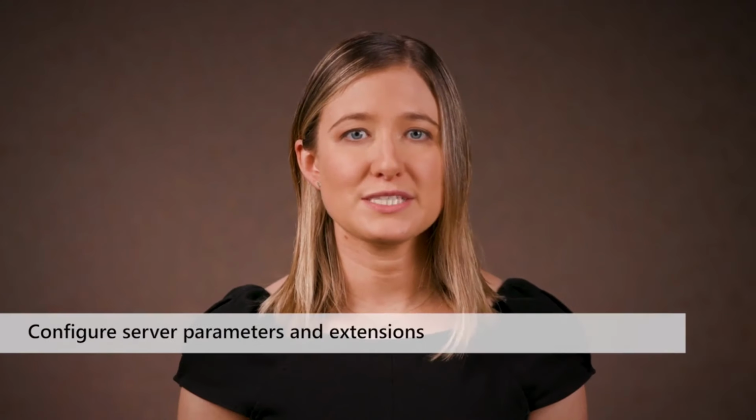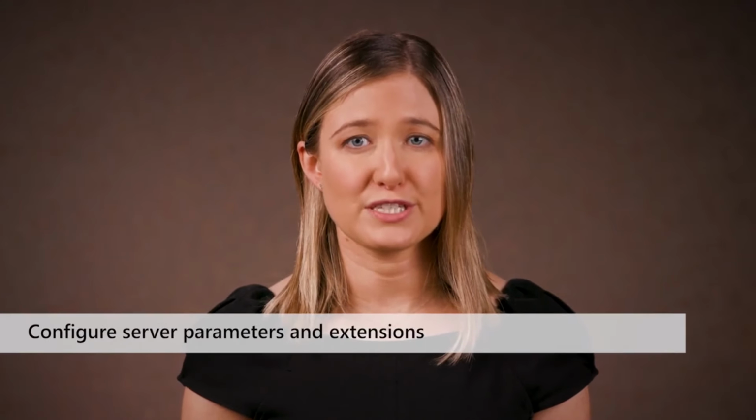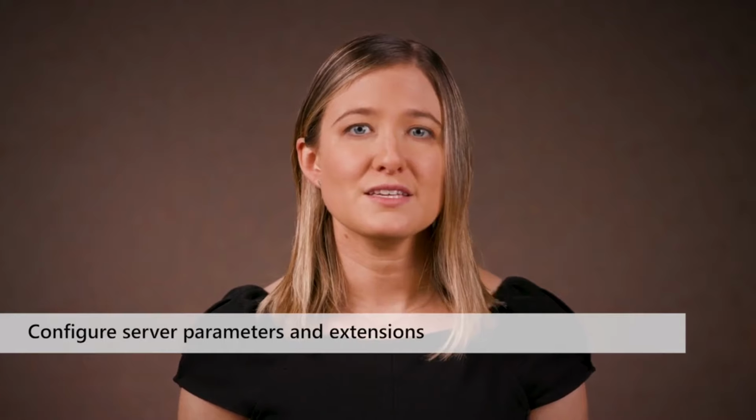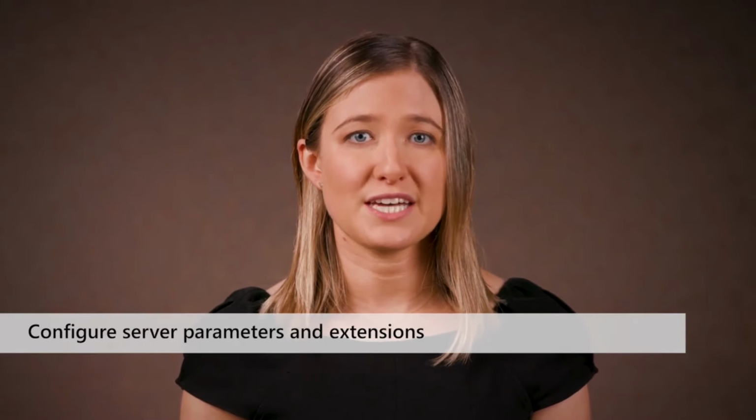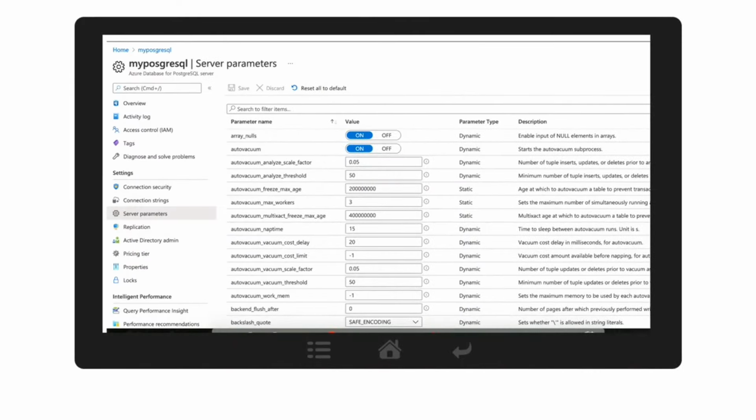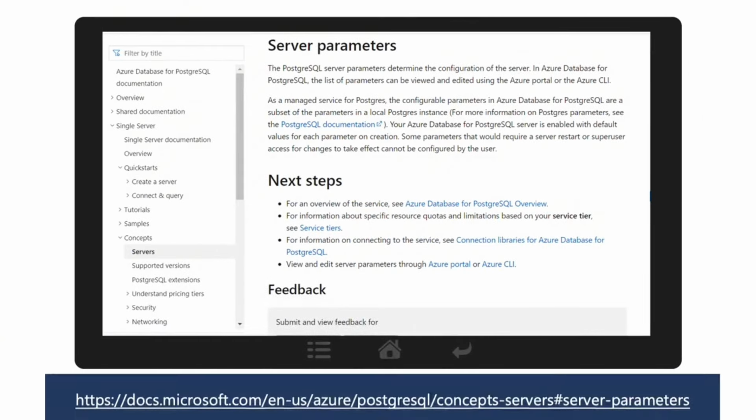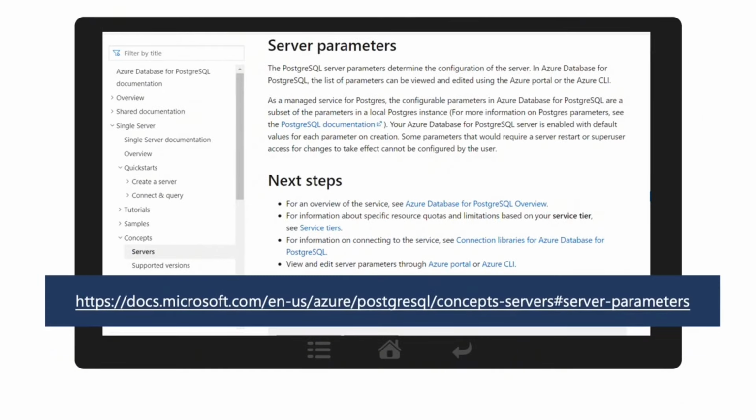A PostgreSQL database server has a number of configuration parameters that you can set. These parameters support fine-tuning of the database and debugging of code in the database. You can modify these parameters using the Server Parameters page in the Microsoft Azure portal. If you're familiar with PostgreSQL, you'll find that not all parameters are supported in Microsoft Azure. The Server Parameters page on the Microsoft website describes the PostgreSQL parameters that are available. There is a link to this document from the additional readings at the end of this lesson.